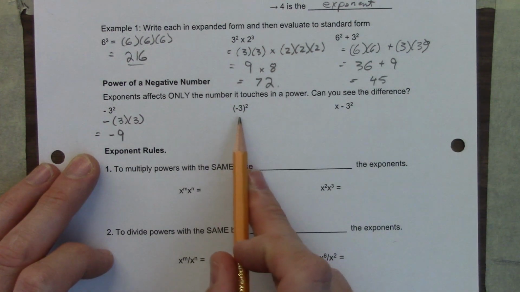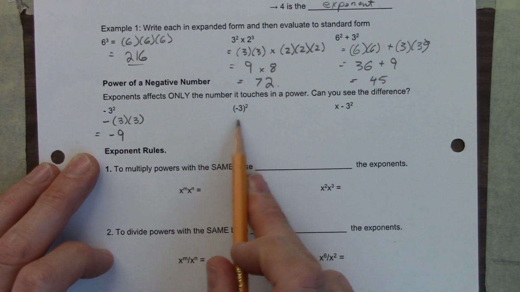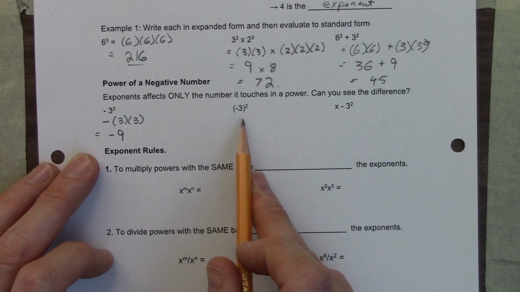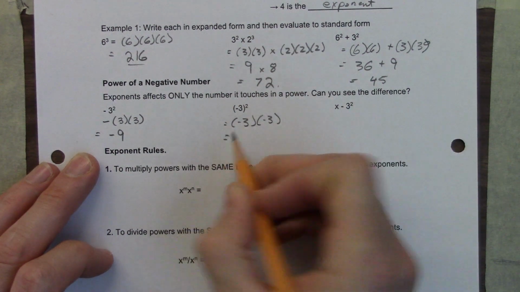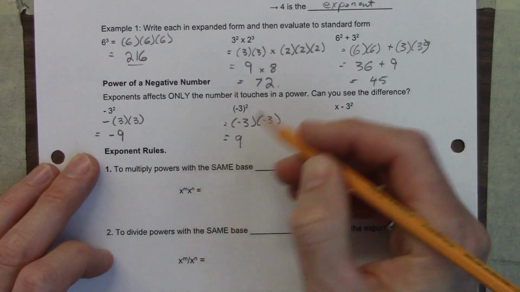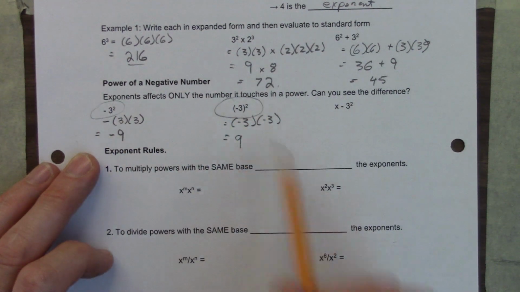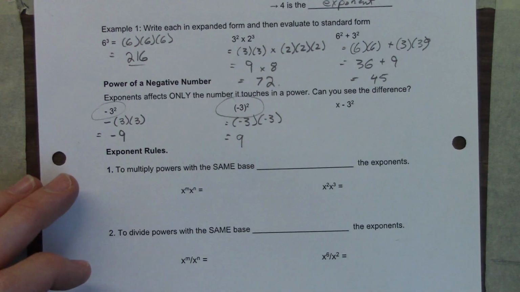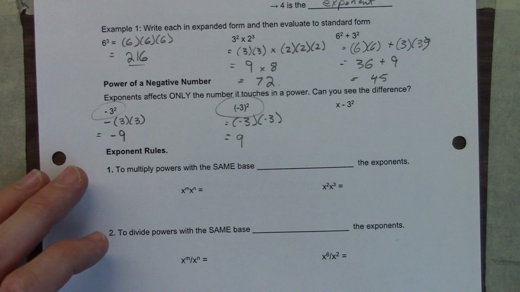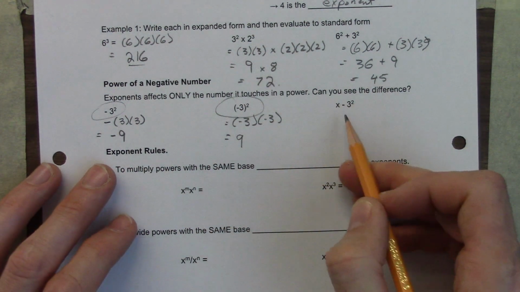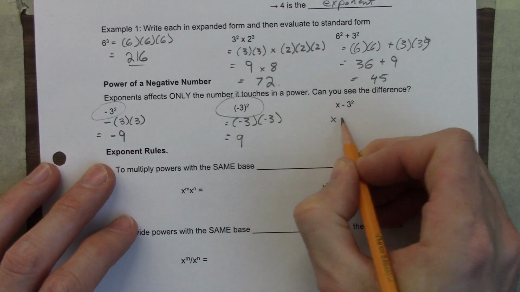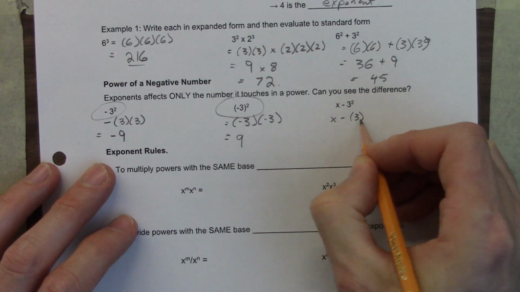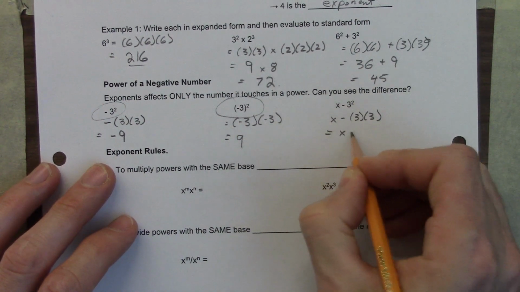Now if it was like this, where the negative is part of the power, it's the base, that negative sign gets multiplied by itself and you get positive 9. Okay? Very important that you understand why those two numbers are generating a different answer. Any questions there? All right, next. It says x minus 3 squared. We don't have to deal with the x or the negative in the square, so we can leave those out because the square is only attached to the 3, so it becomes x minus 9.